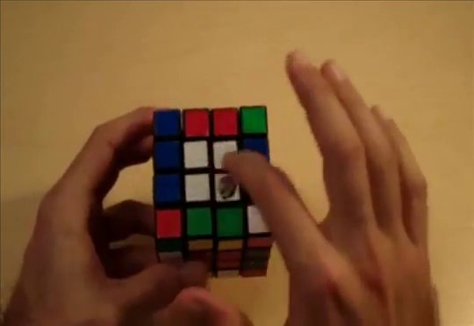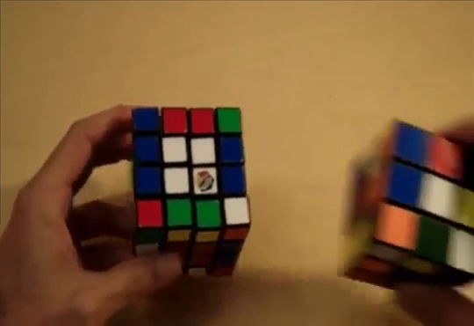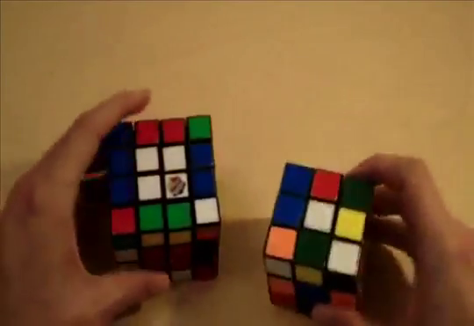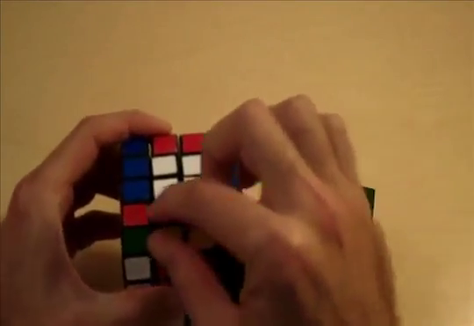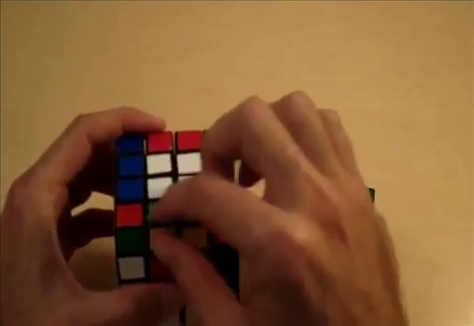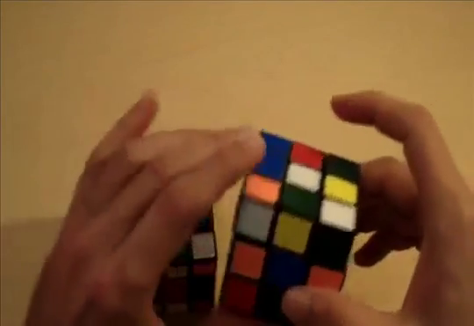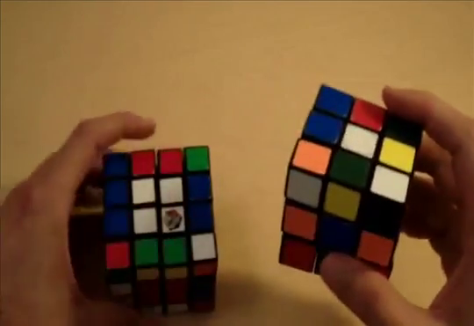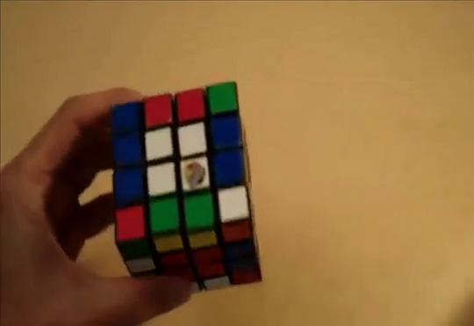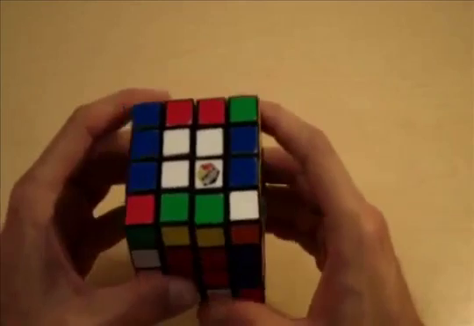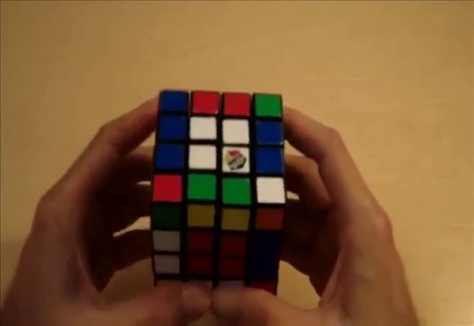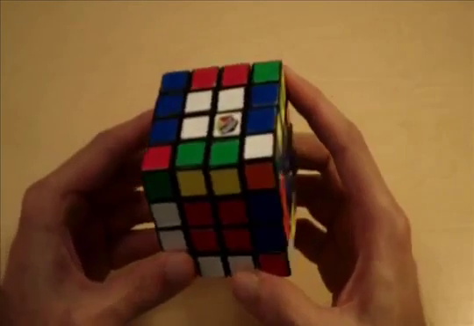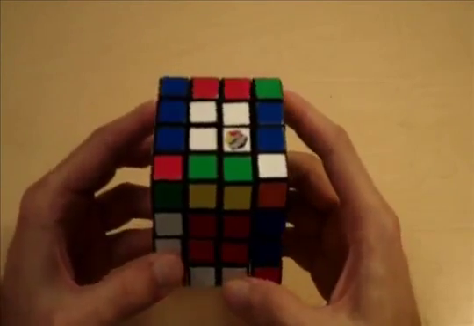You can treat this white center exactly the same as this white center in the 3x3. Okay, and you can treat these two green and yellow edge pieces exactly the same as you would this green and yellow edge piece for the 3x3 Rubik's Cube. So once again, we've kind of turned this 4x4 Rubik's Cube into a 3x3, and for much of this, you solve it exactly the same way as you would a 3x3 Rubik's Cube.